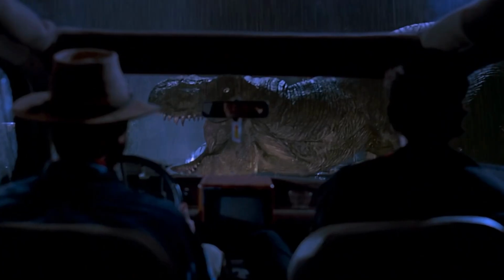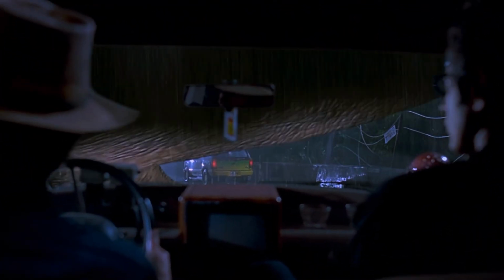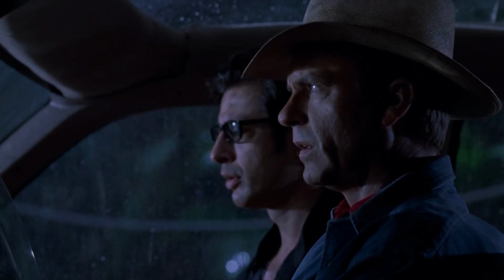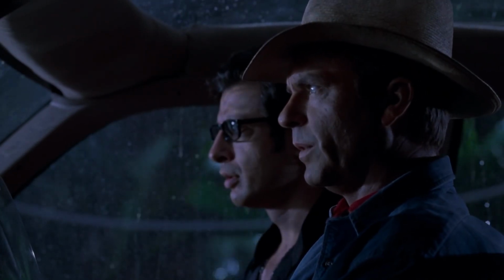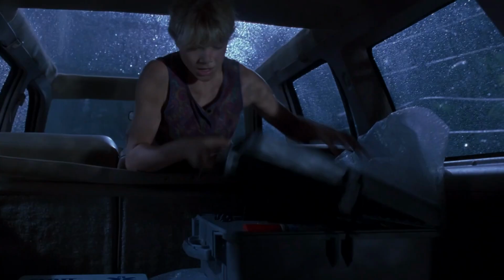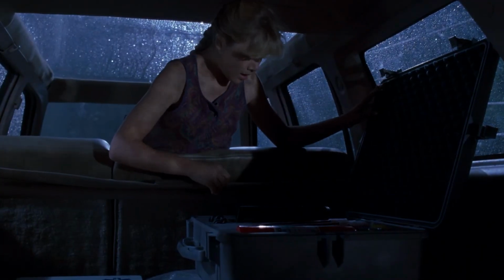Number one, it builds terror, because you can't see so much of the world that may be hiding other monsters. It also hides the seams between the animatronic and the CGI dinosaur. And then, to cap it all off, it saves the production a fortune when it comes to camera setups. That's a DP solving three problems with one lighting choice.